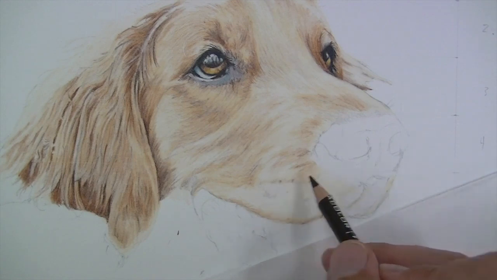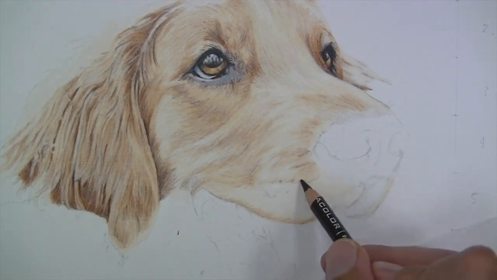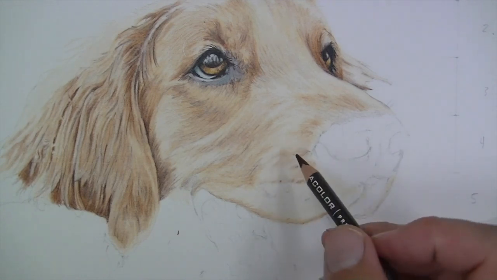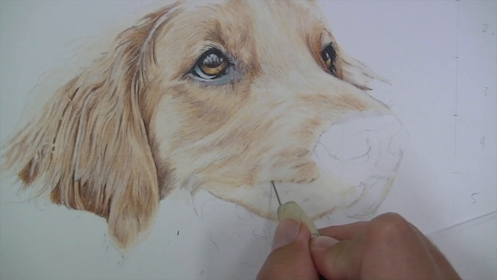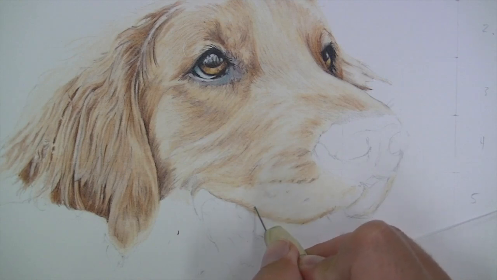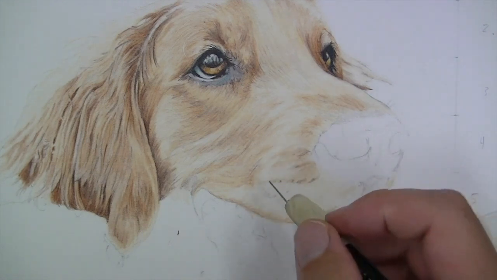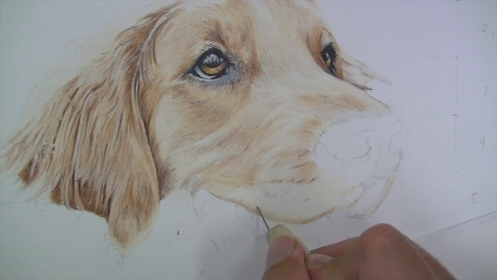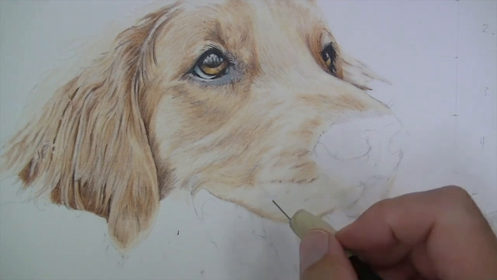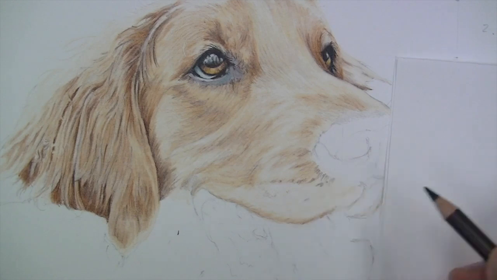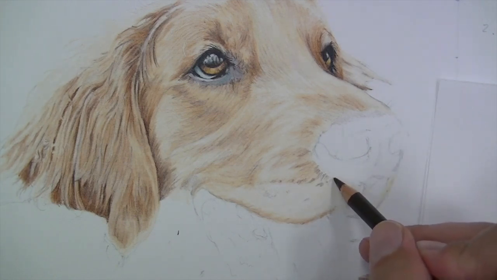There are a few places where the whiskers come out of the face and the value gets a bit darker. We'll add these with the dark umber. And then we'll use our tool to create the whiskers themselves by again putting indentations into the surface of the paper. These will not show initially, but when we do the areas around them, you'll find that the pencil doesn't make it into the grooves, and these areas translate as white whiskers.